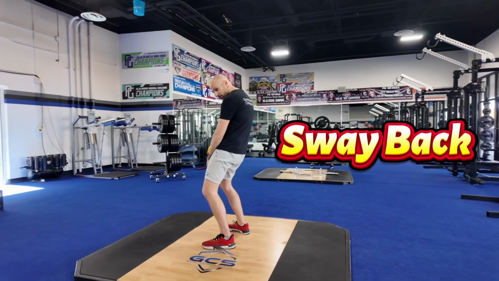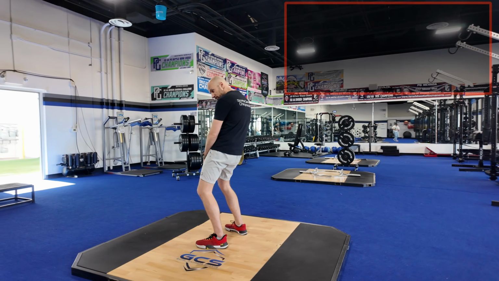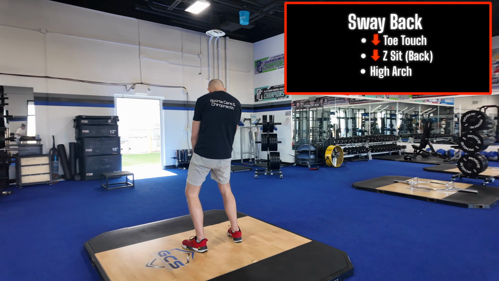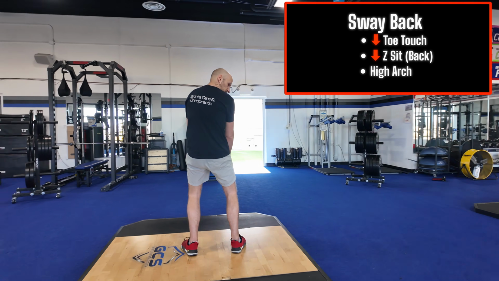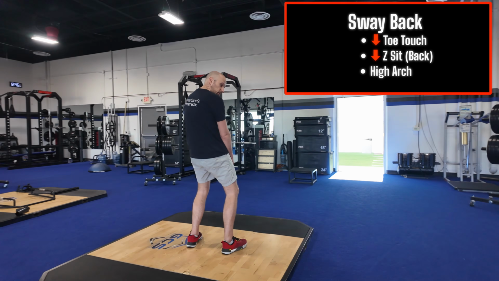Next is the sway back. This is the person with the hips that are way far forward. I'm talking you went to Chipotle and you didn't go double meat, you went triple bean. This is you if your toe touch is limited, possibly your squat as well. And with the Z-sit, you can't drop the back hip down, AKA you have limited internal rotation. These people generally have really high arches, although some people can have more moderate shaped.